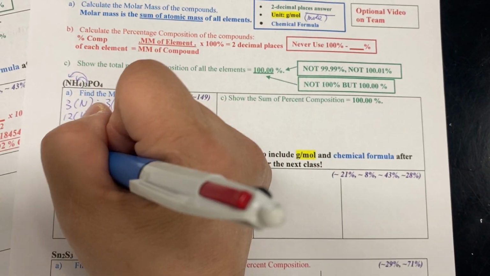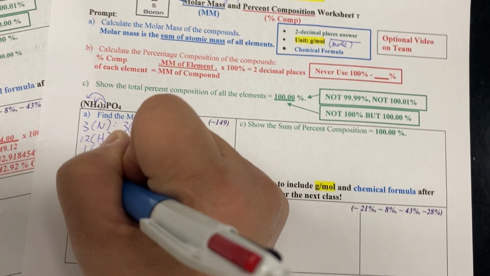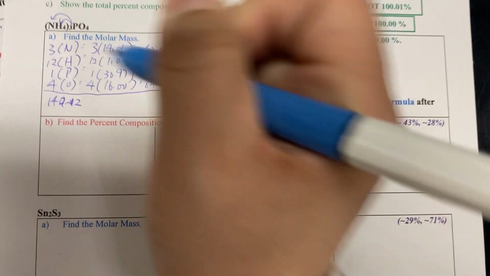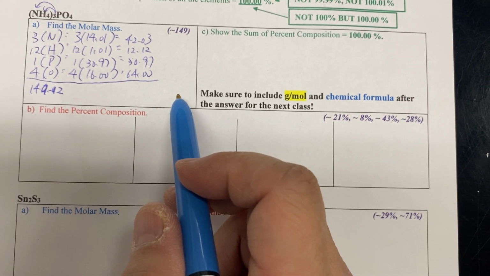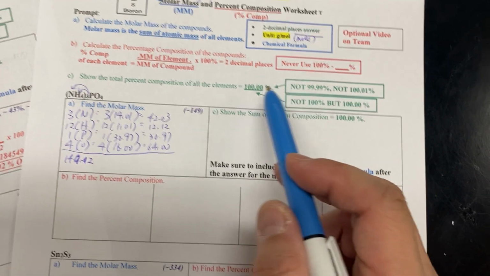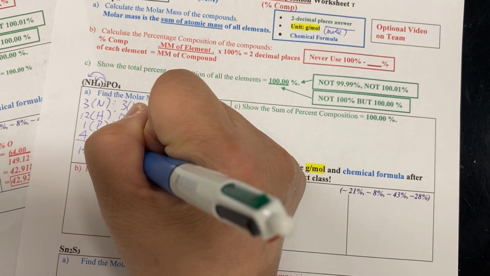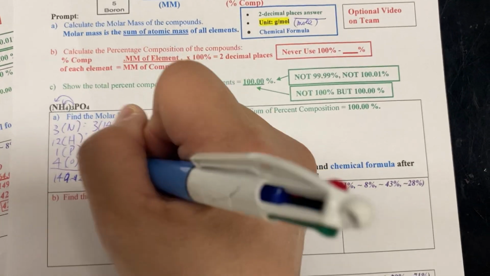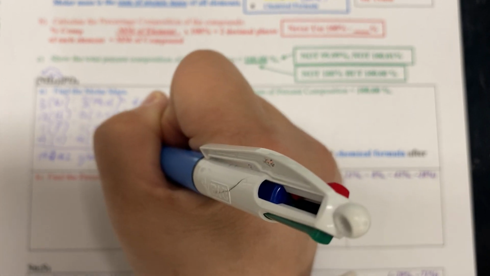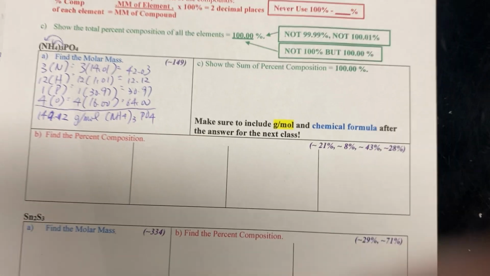The first thing is 149.12, after you add it all together. And then second is the unit. I told you the unit is gram per mole. And then the third part of the answer is the formula, so parentheses NH4 close 3PO4. So this is the complete answer for part A.